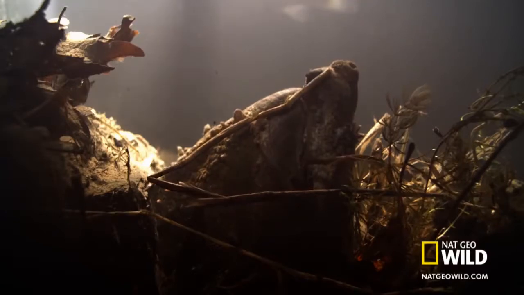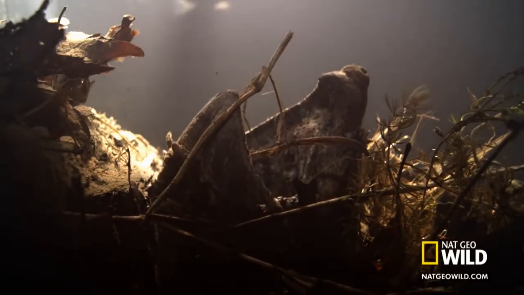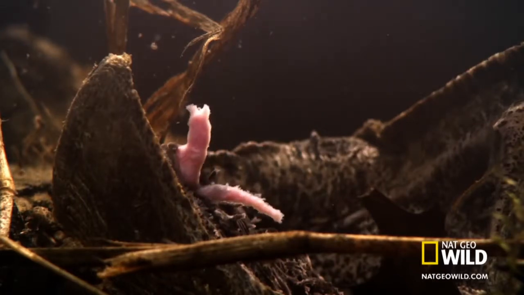The alligator snapping turtle is a sit-and-wait predator. It sits at the bottom of the river with its mouth open and wiggles its tongue to lure prey.